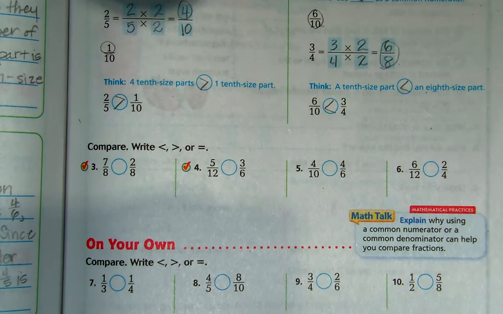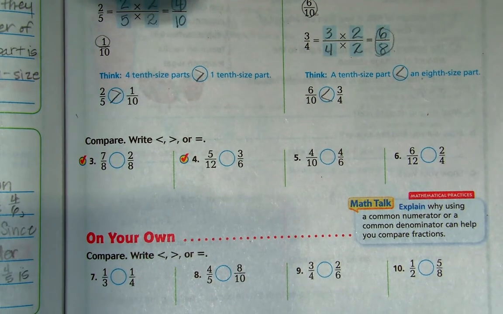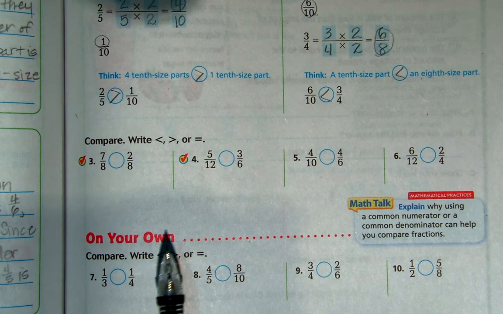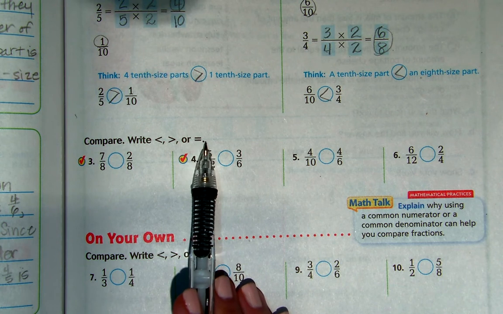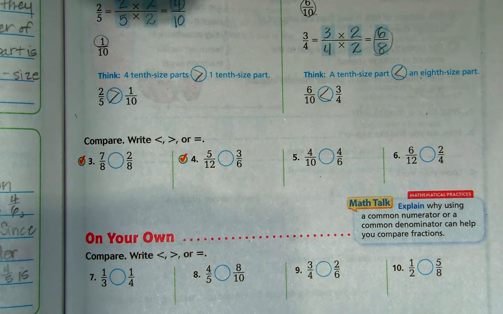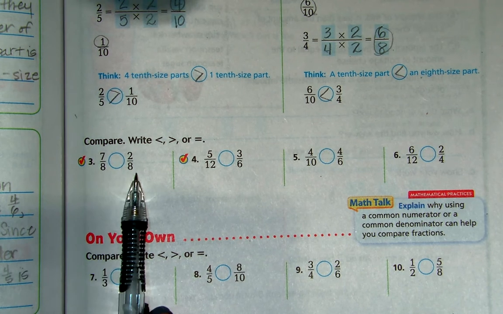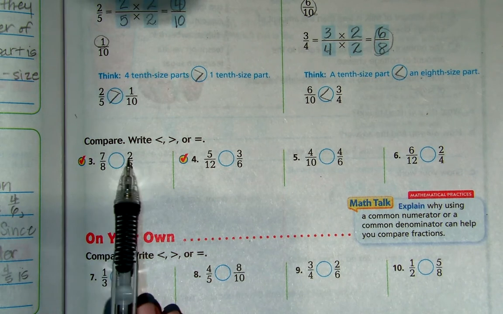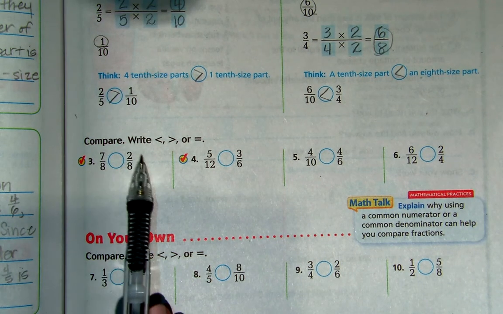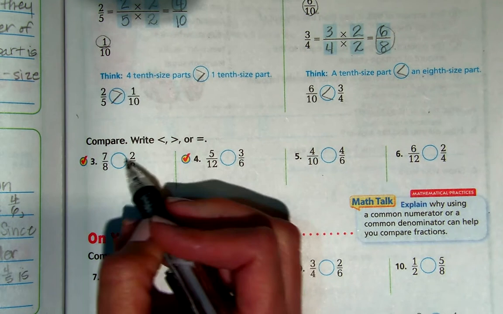Okay? For 3 through 6, it gives us one more thing that we are allowed to use in our comparison. We have to write less than, greater than, or equal to. And so now we have one extra thing that we need to look for. And if something is equal, then it can't be greater than or less than another. So 7/8 and 2/8. Well, the first thing I notice here is I have like denominators. And so I can just look at my numerators and tell which one is larger. Well, 7 is greater than 2. So 7/8 is greater than 2/8.